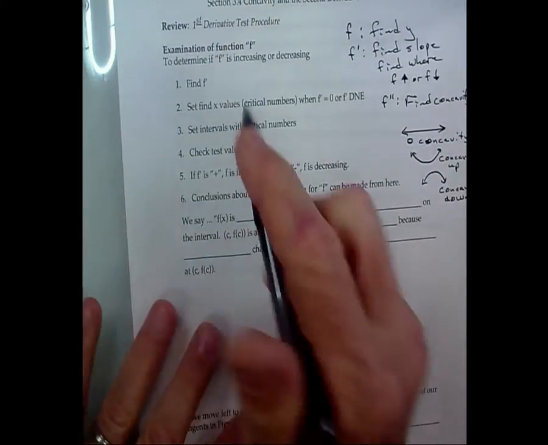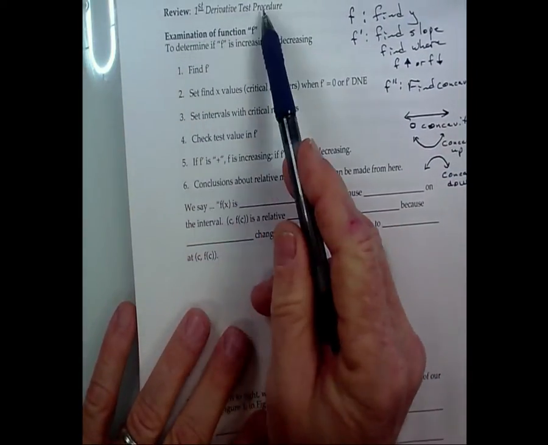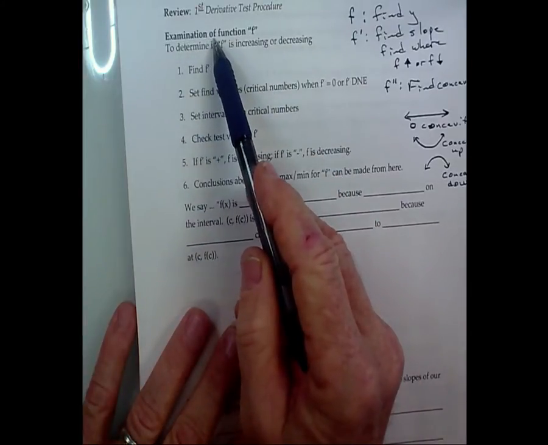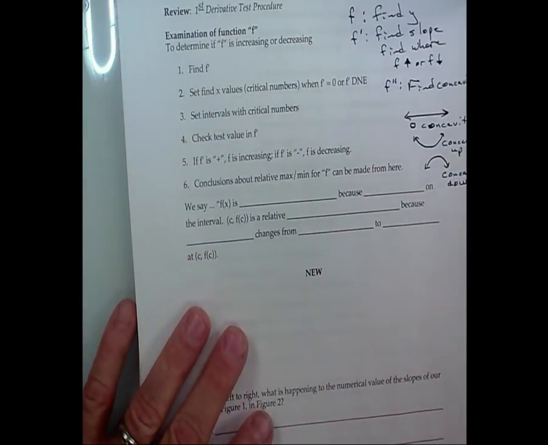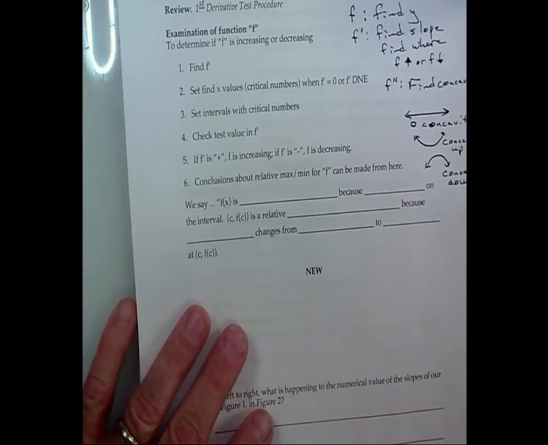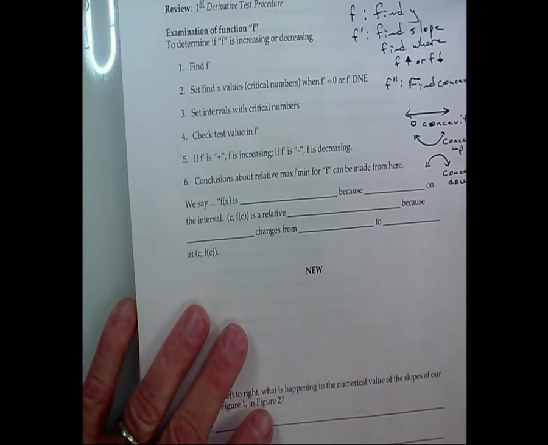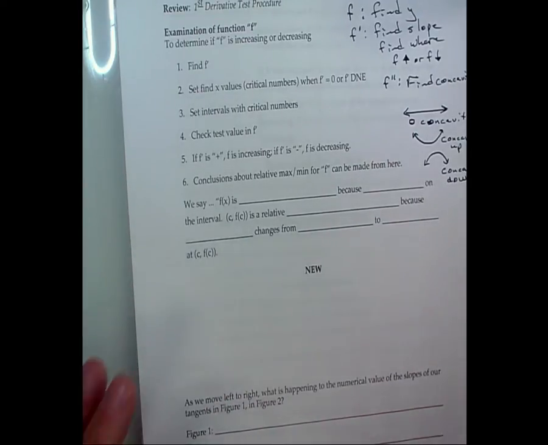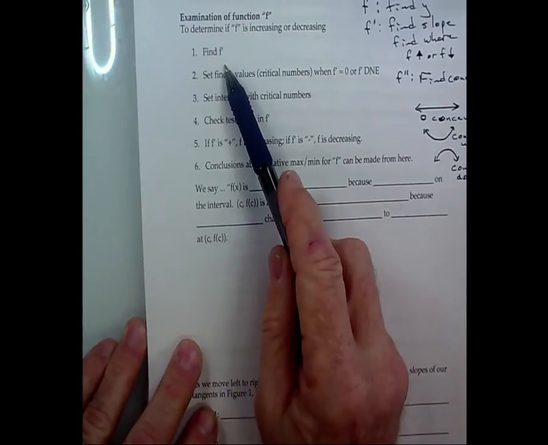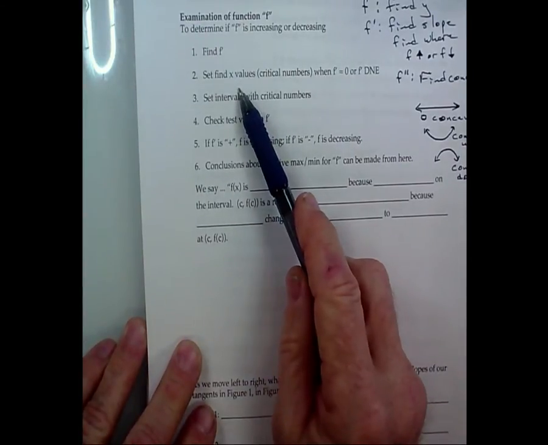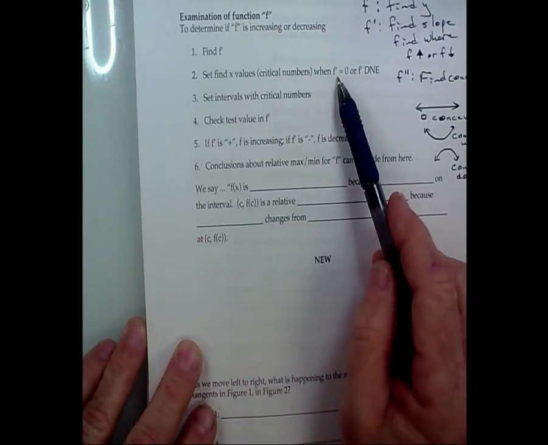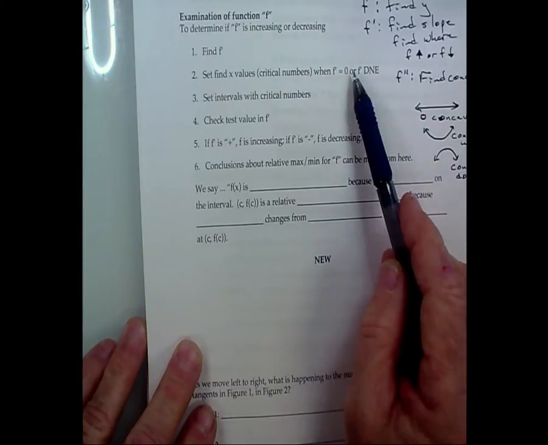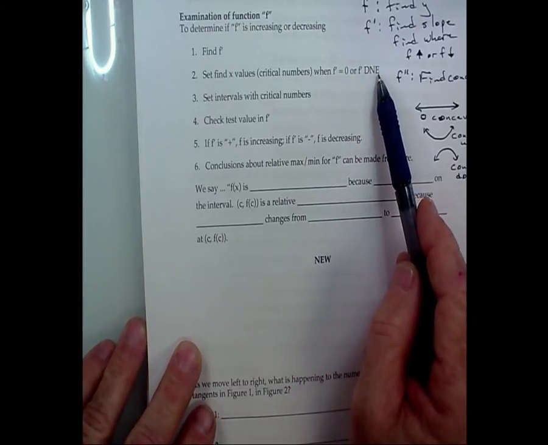All right, so this part right here is just the first derivative test. Examine the function f, and it's to determine whether f is increasing or decreasing, or define relative extrema, correct? Whether it's a relative min or relative max, right? All right, so the first thing we do is we find the first derivative. The second thing we do is we find the critical numbers, which are x values. How do we do that? It's when the derivative is equal to 0 or when the derivative does not exist.